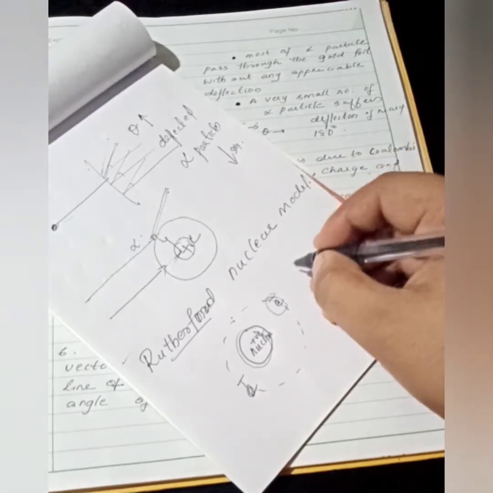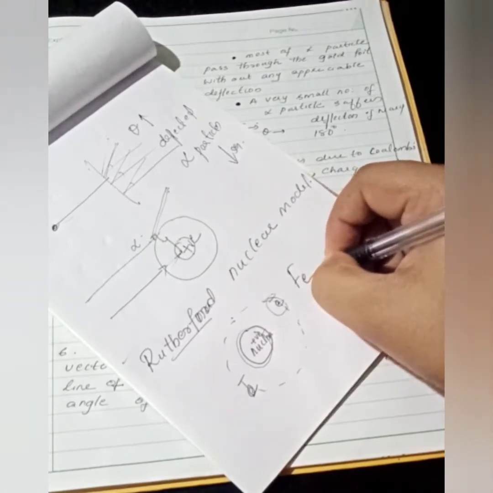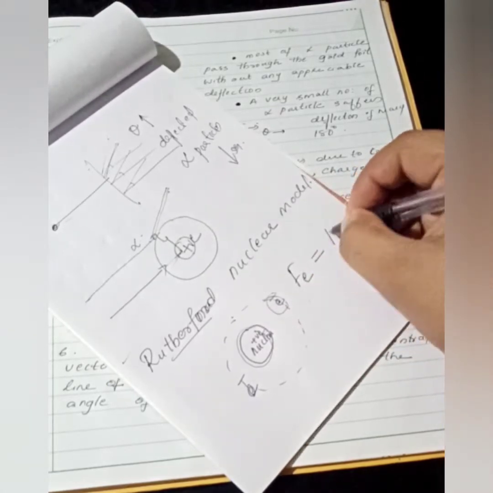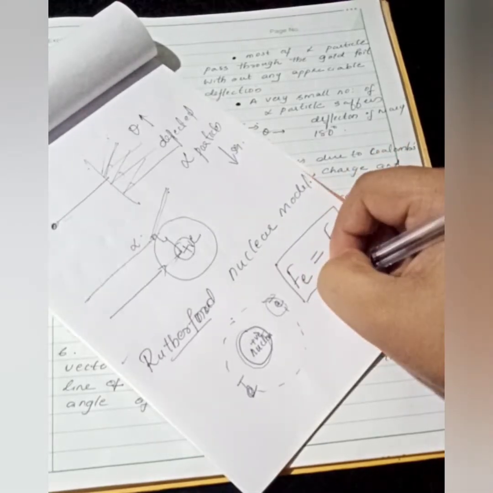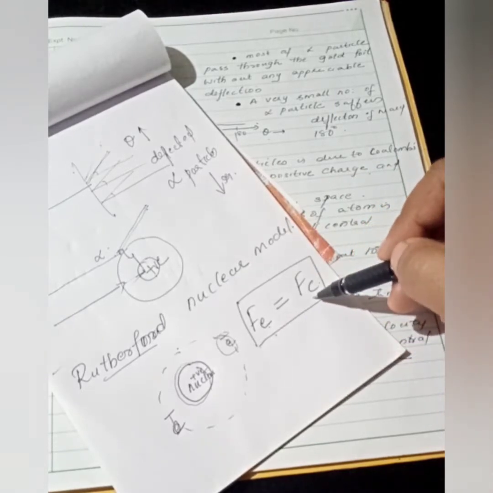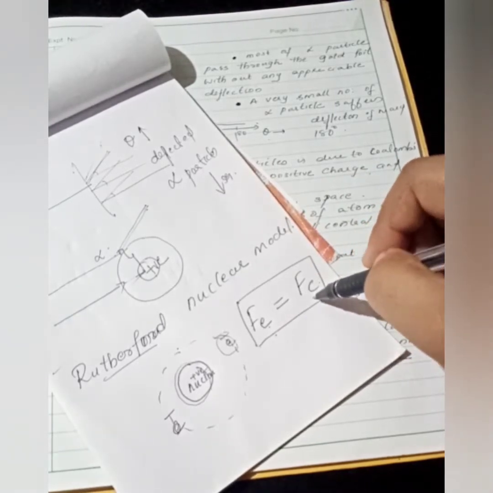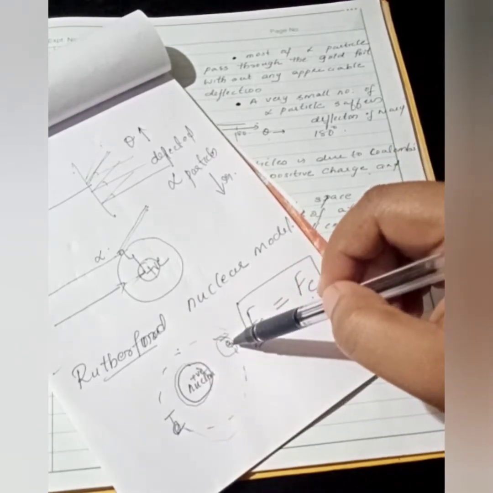So as per Rutherford, the electrostatic force of attraction is equal to the centripetal force of rotation. Due to this, the electrons are revolving around the nucleus.